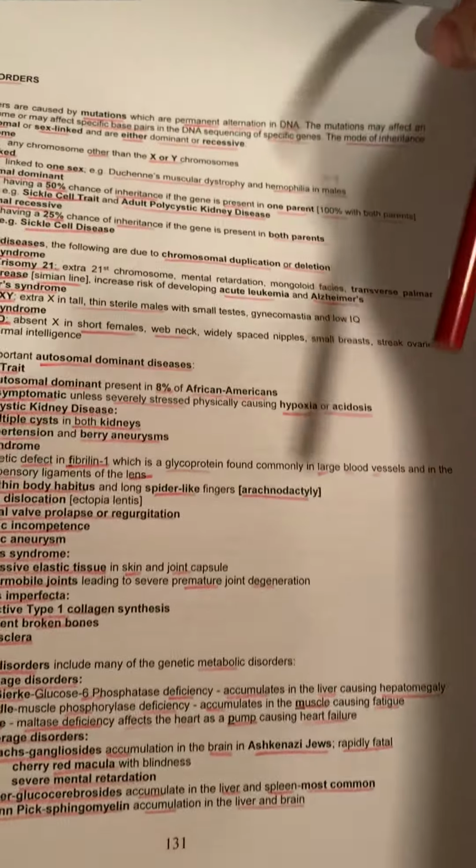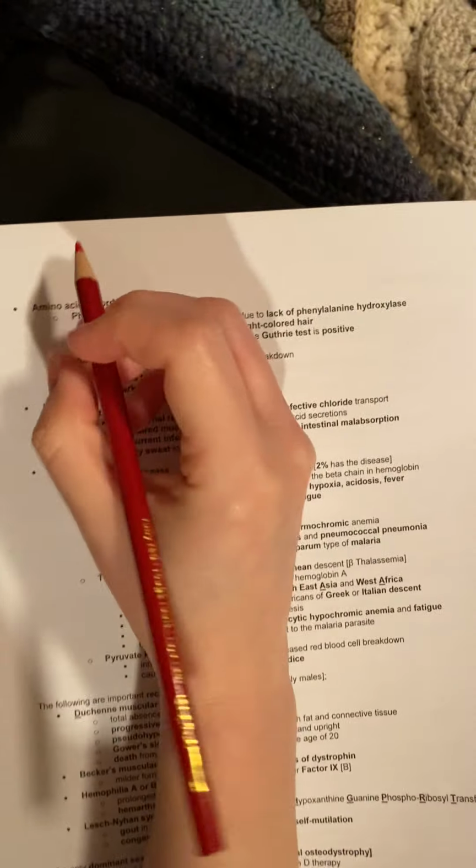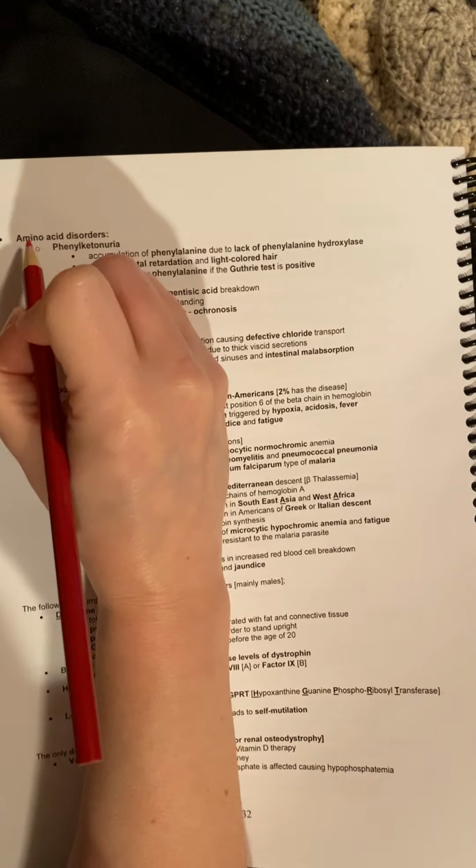Okay, page turn. It'll be easier when I have a stand so that I don't have to read and film at the same time and look at both things.